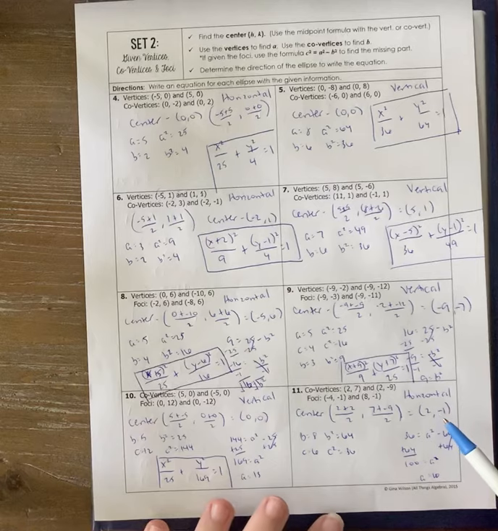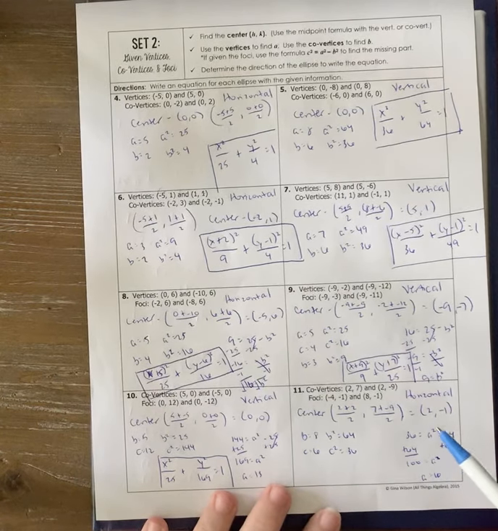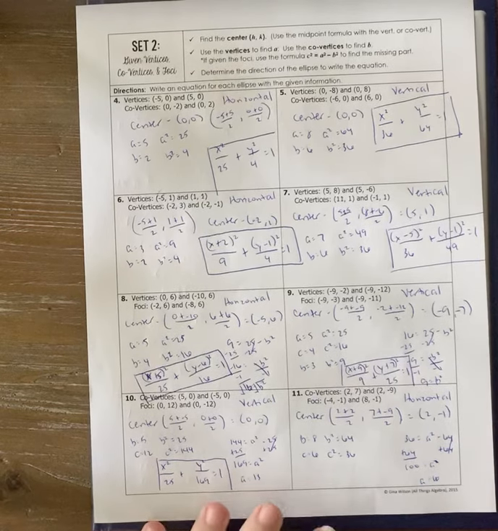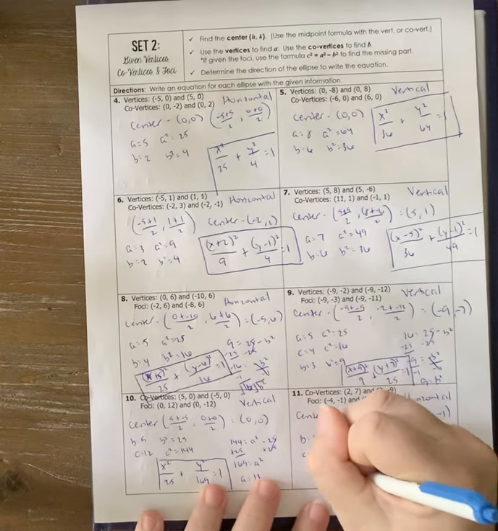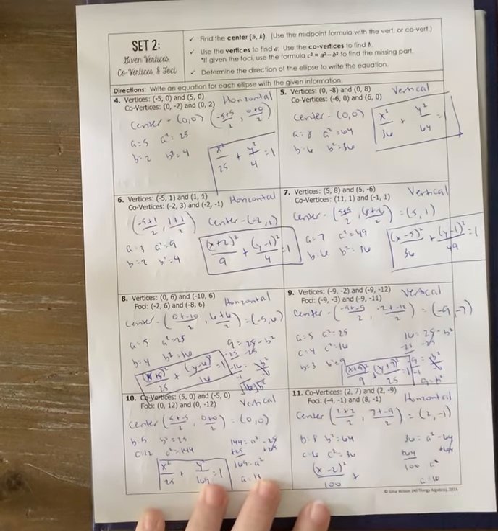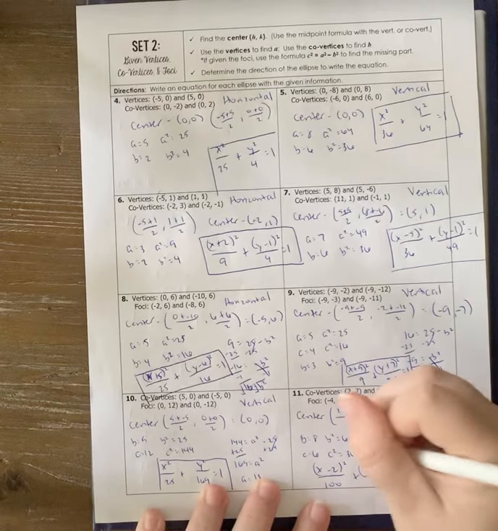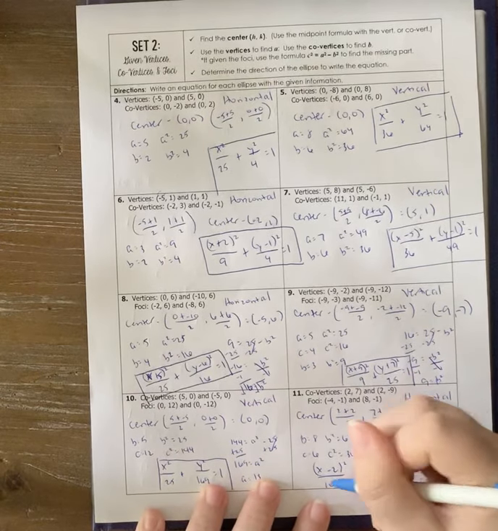Okay, and since this is horizontal, our a squared is going to go first. So we have (x minus 2) squared over 100 plus (y plus 1) squared over 64 equals 1.